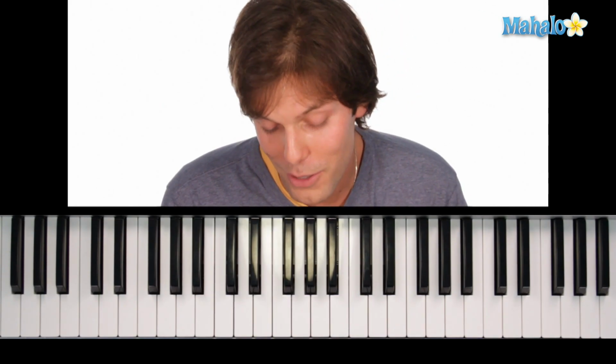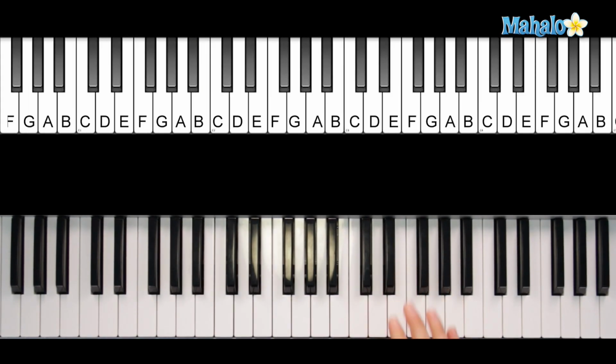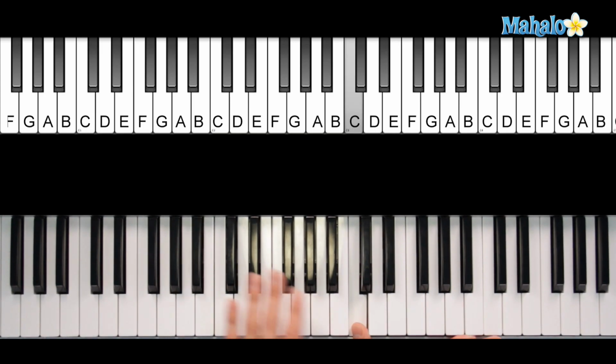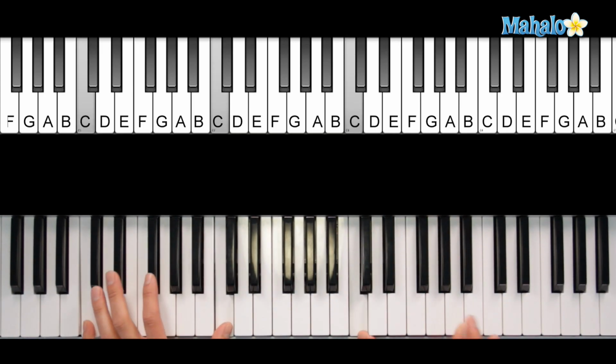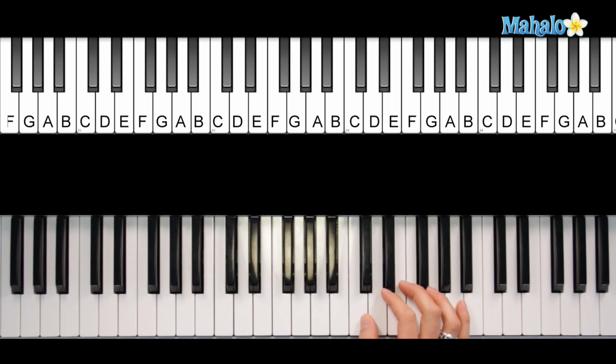First of all, we need to know where middle C is, and this is middle C. So everybody should kind of memorize where middle C is on the piano. If you look at the relationship of keys, you can find it. There's C's all over here, but we're just going to deal with the middle C.